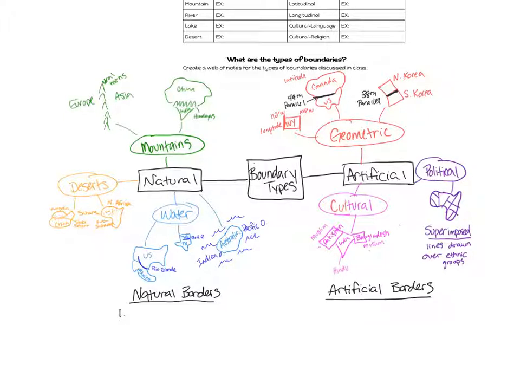All right, so let's start back with the natural borders. So these natural borders, these are logical, right? They make sense because they're along things that are naturally occurring in the world, the mountains, the rivers, the deserts, okay? They make sense because it's a natural separation. Okay, and because they're so naturally occurring, because you just find these things around the world, right? These are going to be less likely to change over time.